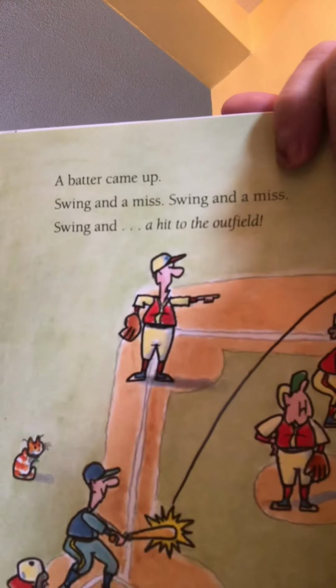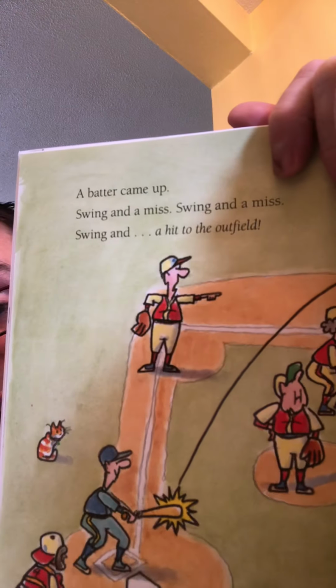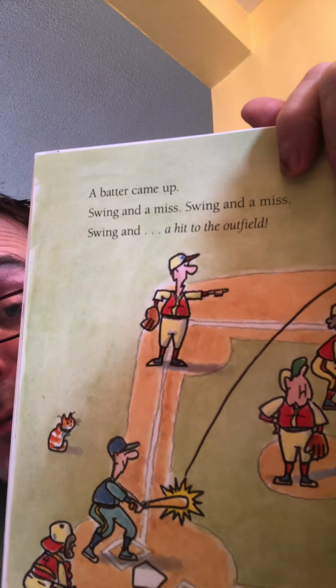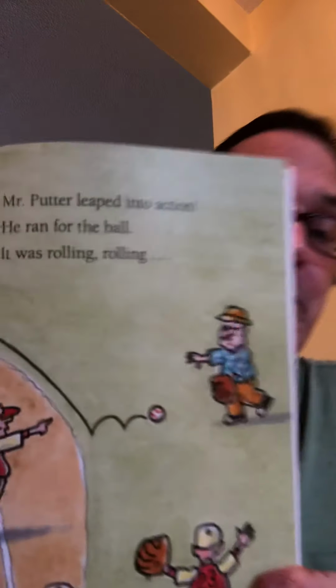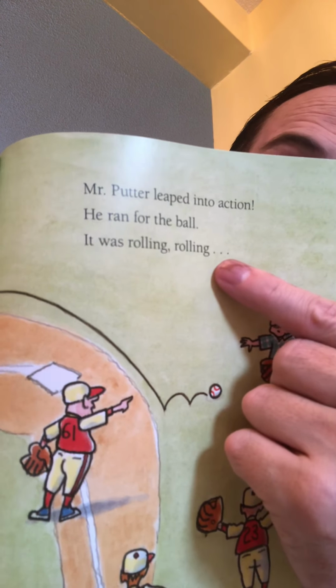A batter came up. Swing and a miss. Swing and a miss. Swing and a hit to the outfield. Look at that, how I paused after for the ellipsis. And then these words were in funny writing, so I stressed them and read them with excitement because there's an exclamation point. Mr. Putter leaped into action. He ran for the ball. It was rolling, rolling. You see how I read with excitement because there's an exclamation point, and then I stop for the ellipsis and it goes to the next page.